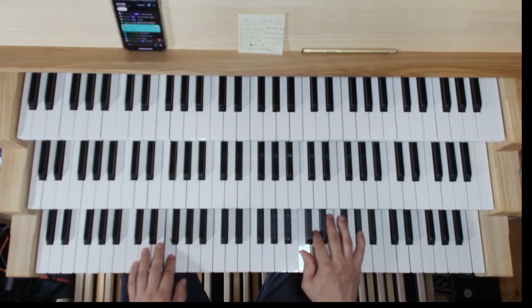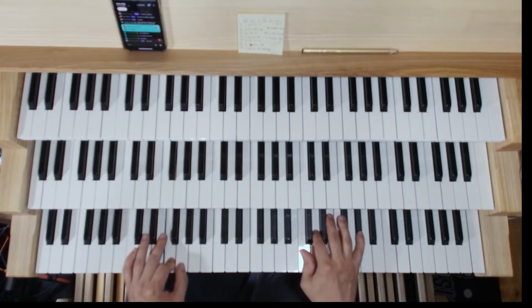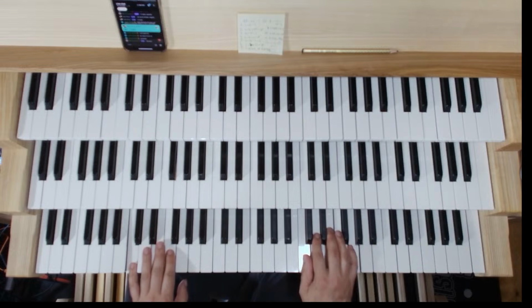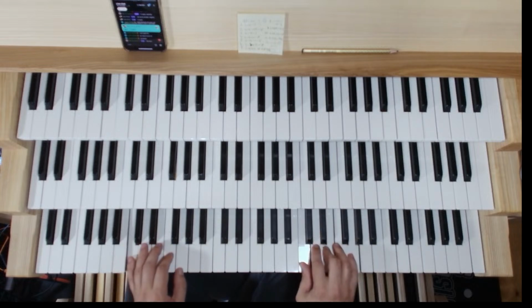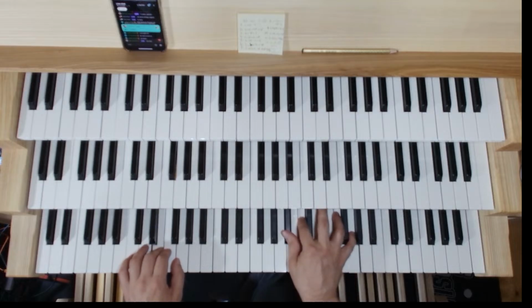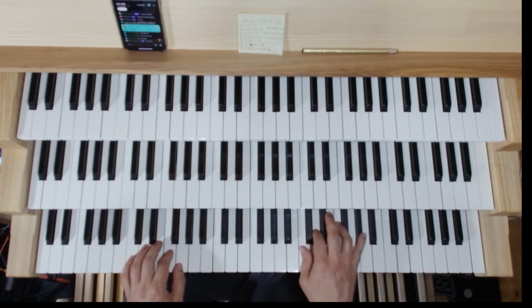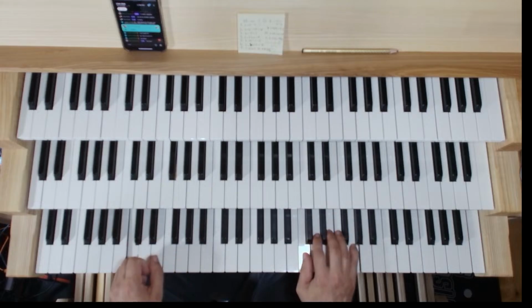And this harmonic 2, 6, 5. 1, 5, 6, 5 of 4. Harmonic 2, 6, 5.